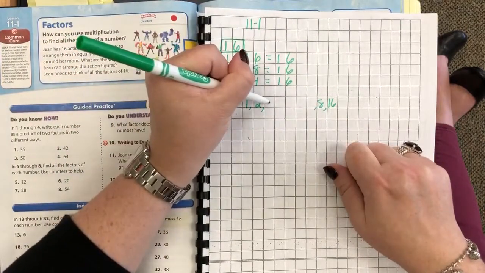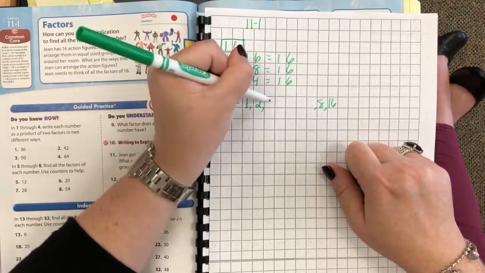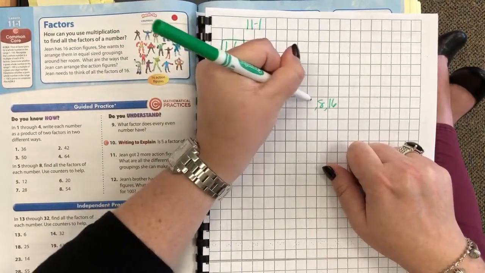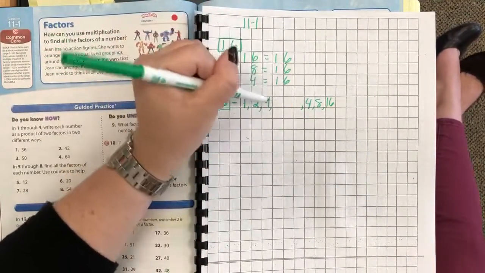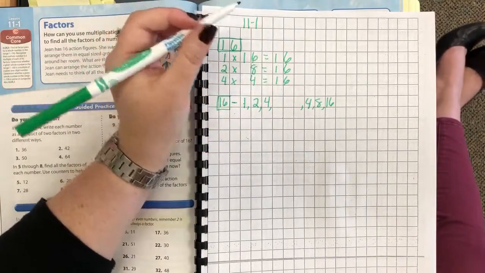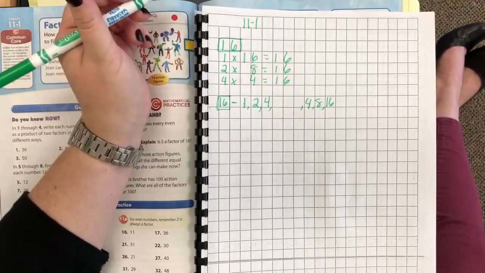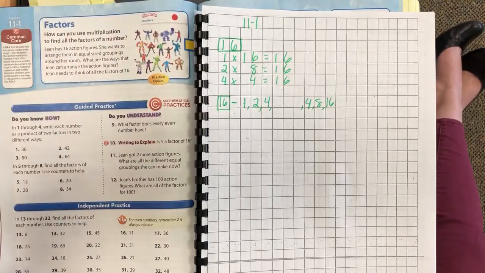Is 3 times something 16? No, I skip it. 4 times 4 is 16. As soon as I hit a double or it's like a 3 and a 4, that means I'm done. There are no more multiples because I'd just be repeating myself. Okay? I mean factors, sorry, not multiples, factors.